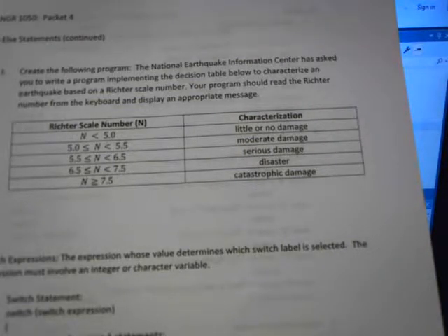All right then. Well, it says the next thing we're going to do is we're going to write a program. We're going to create the following program. The National Earthquake Information Center has asked you to write a program implementing the decision table below to characterize an earthquake based on Richter scale number. Your program should read the number from the keyboard and display an appropriate message.